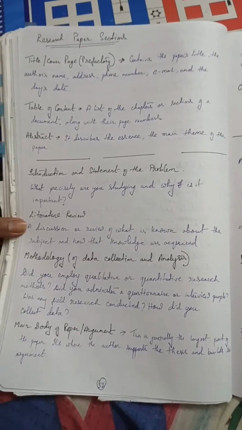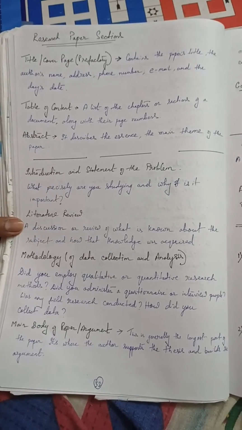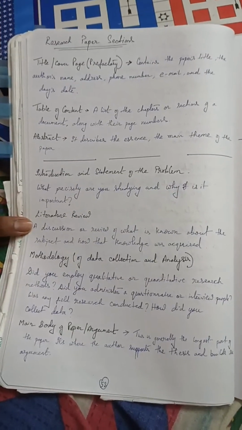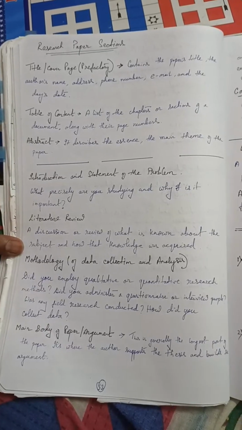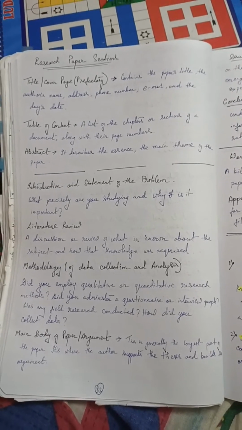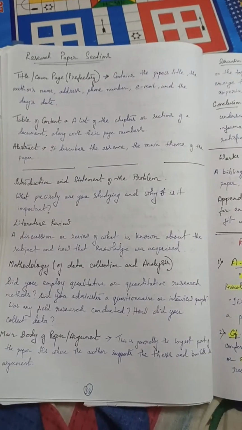Now we know all about research. What next? We have to craft, we have to make a research proposal, right? So these are the research paper selecting process. Here is what we get in research paper selection.